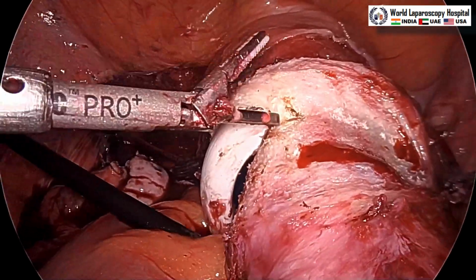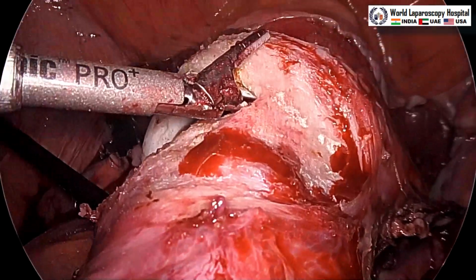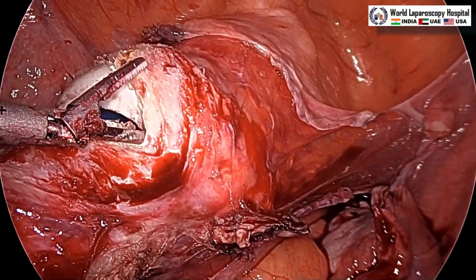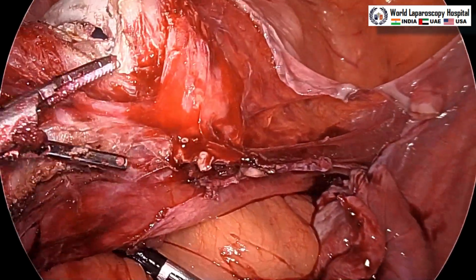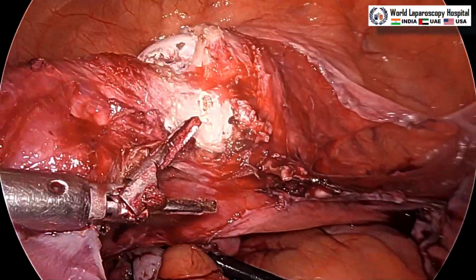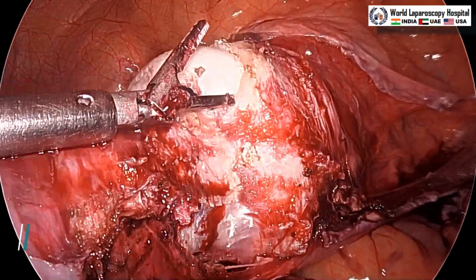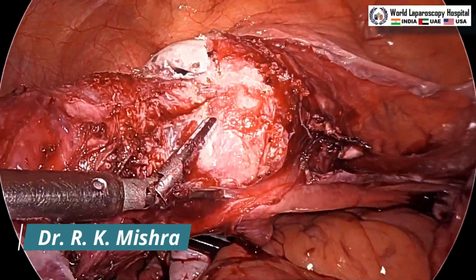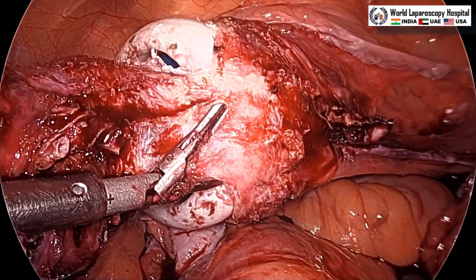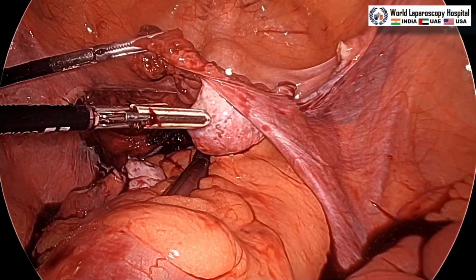So, this is the anterior leaf of the vault, and now the contralateral side. So, this total laparoscopic hysterectomy has not taken any time, hardly 15 to 20 minutes you can finish the TLH, because this was a simple case. So, it is done very fast. So, it is over. Now the uterus is pulled out with the colpotomizer.